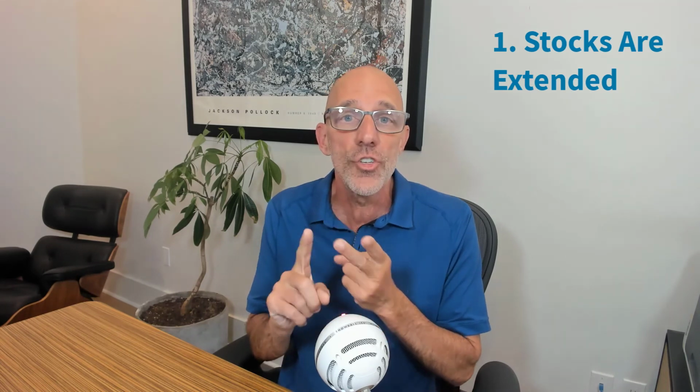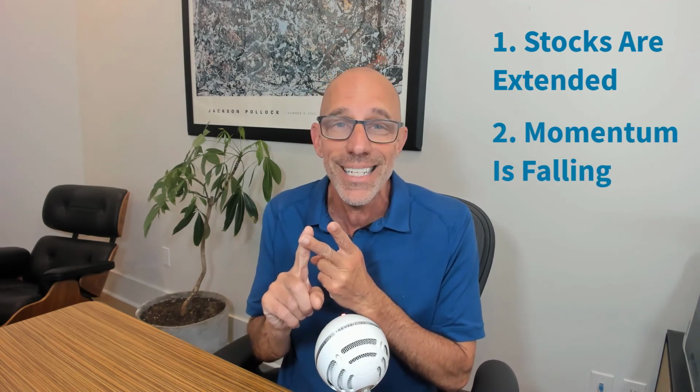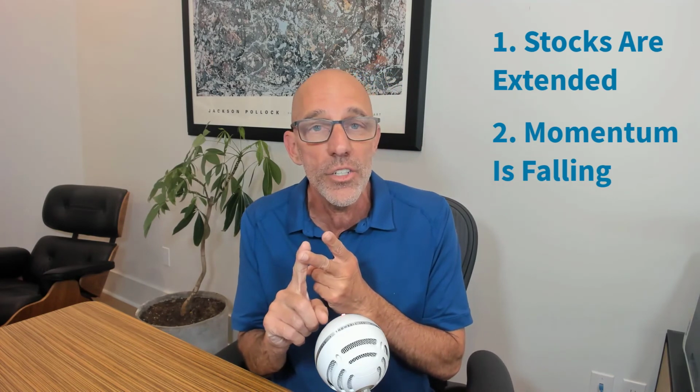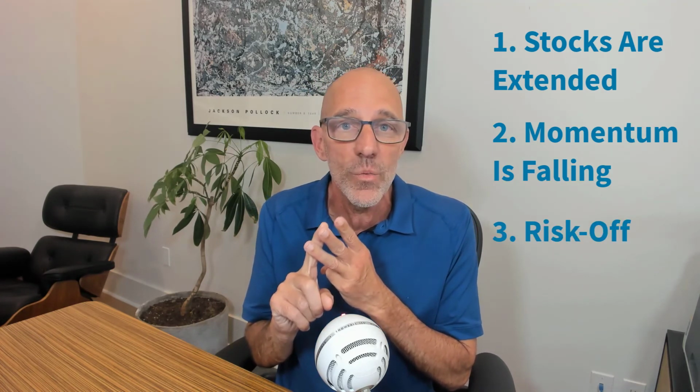All right, so in summary, here is what we know. One, we know that stocks are extended to the upside on a long-term basis. Two, we know that market momentum has rolled over and is now negative on both a long-term and a short-term basis. And three, we know that we are in a decidedly risk-off market environment. All of this is obviously bearish, and there is a host of other charts that we monitor on an ongoing basis that are also supporting this bearish market thesis. I haven't shown them to you here today because I wanted to keep today's update brief, but I do plan on publishing some of these charts in the coming days and weeks, so keep an eye out.